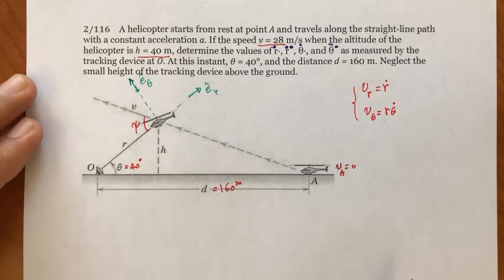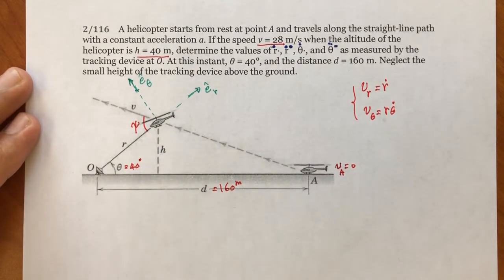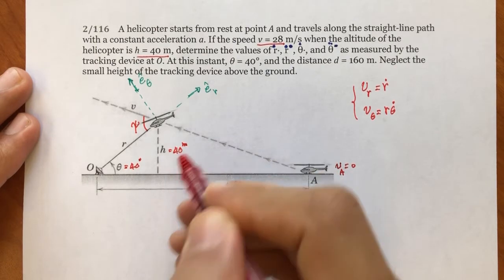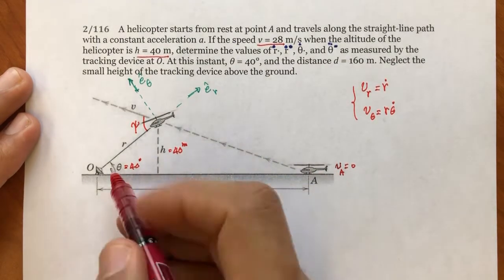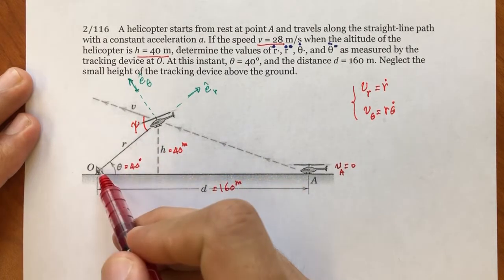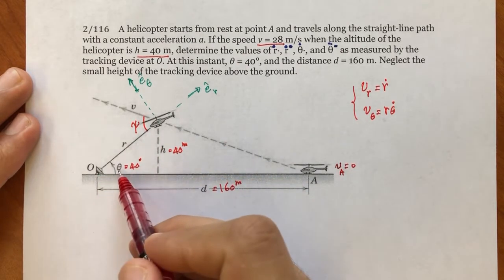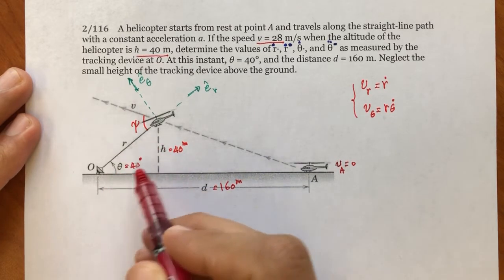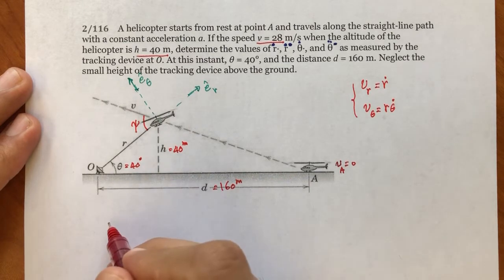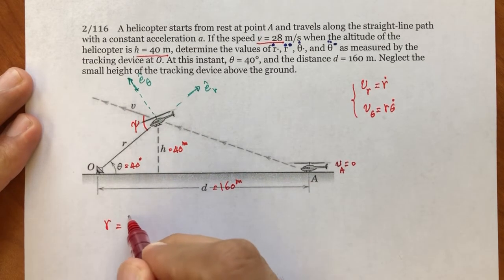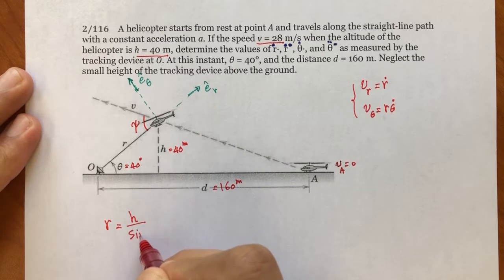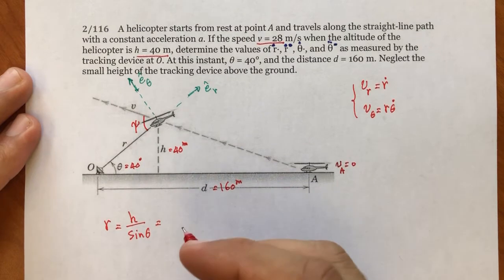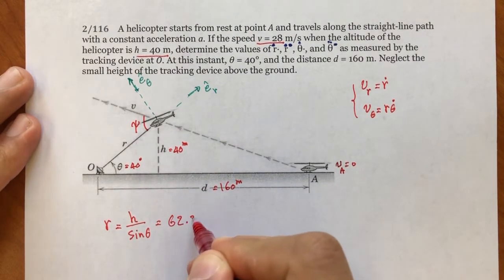Let's find these values. For r, we have this h. It is given as 40 meter, and also we know theta. So r is going to be equal to h divided by sine of theta, right? Because r times sine of theta is h, so r is going to be h divided by sine of theta. 40 divided by sine of 40 is going to be 62.2 meter.